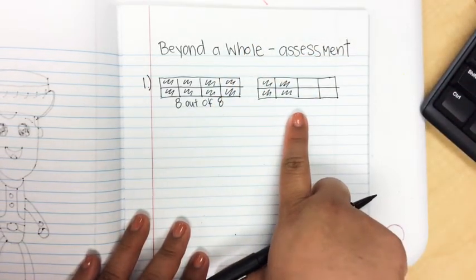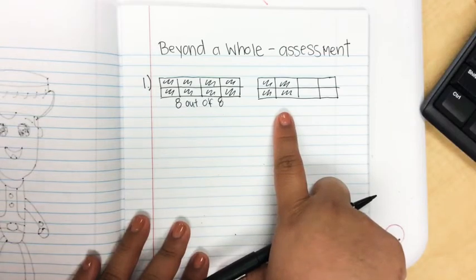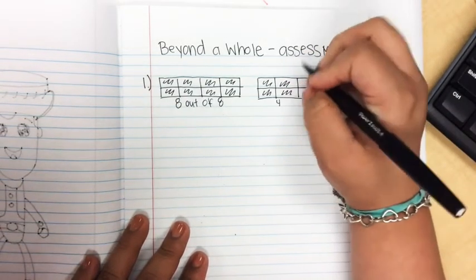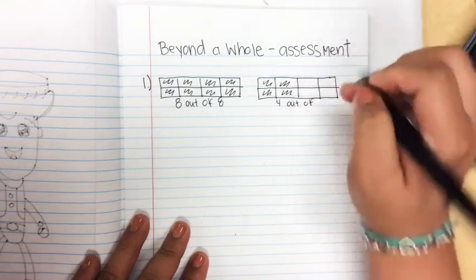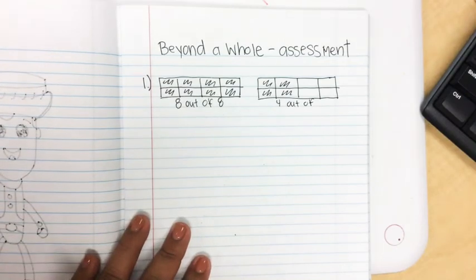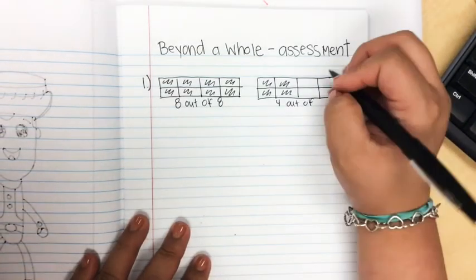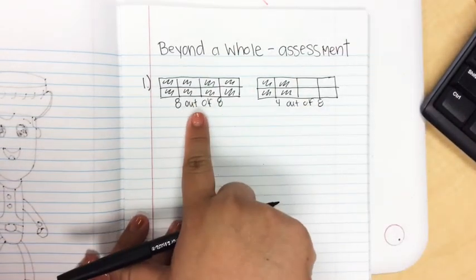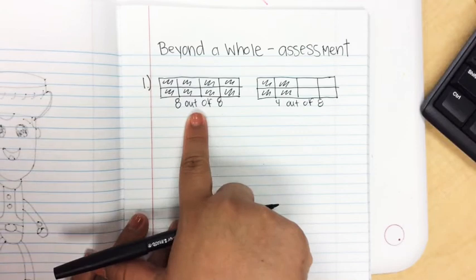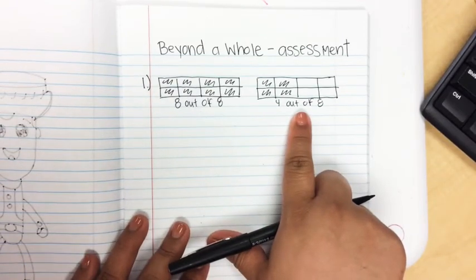Now, what about the second one? How much was used in the second one? 2. Only 2? 4. 4 out of what? Out of how many in total? Giovanni, out of how many in total? 8, perfect. So we know that in this first block of wood, he used 8 out of 8, and in the second one, he used 4 out of 8.